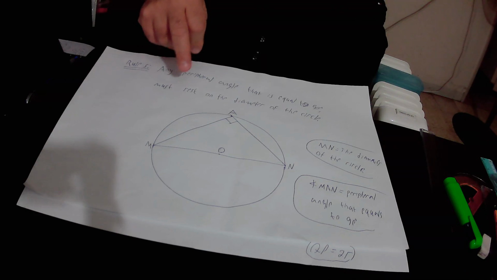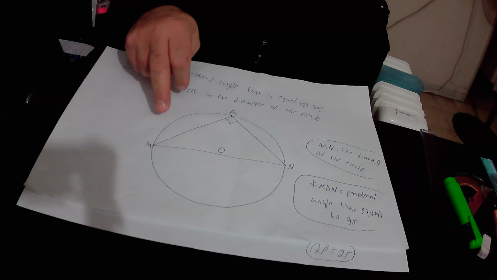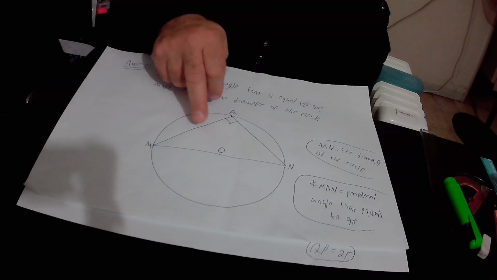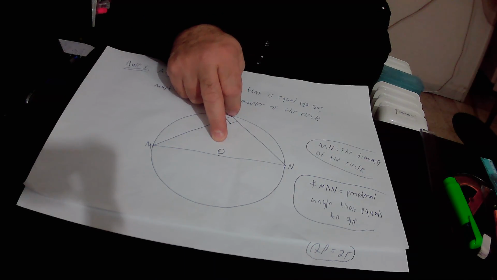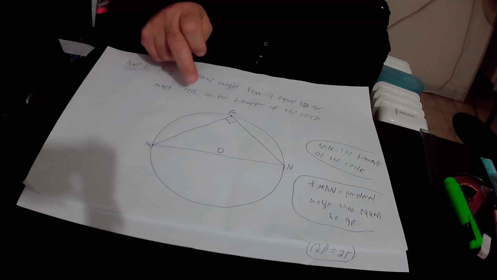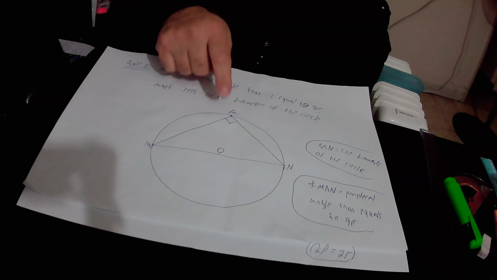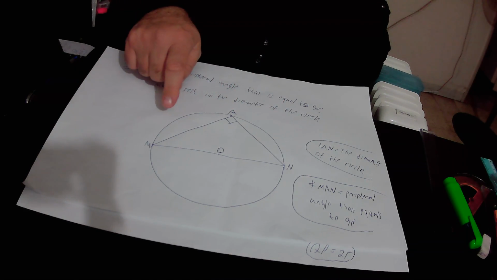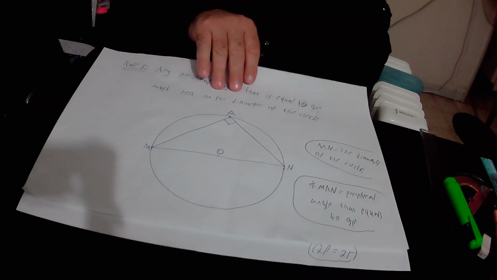From the drawing itself, it is very easy to see that peripheral angle MAN rests on chord MN, and indeed chord MN is the diameter of the circle. Why? Because chord MN passes through point O, the center of the circle, and any chord that passes through the center of the circle must be the diameter. So in conclusion, because peripheral angle MAN equals 90 degrees in size, it rests on the diameter of the circle. MN is the diameter of the circle.